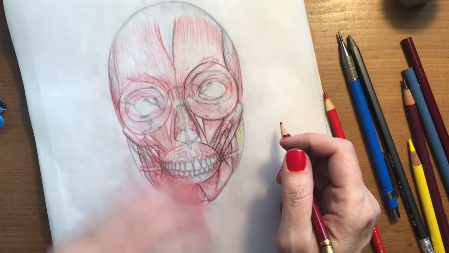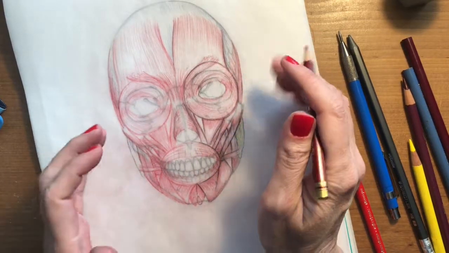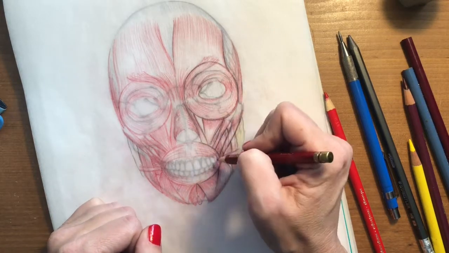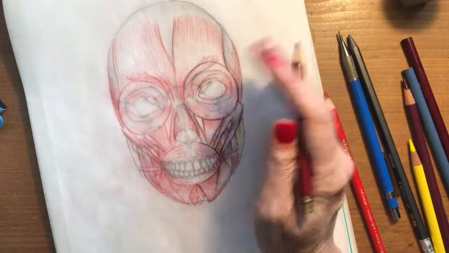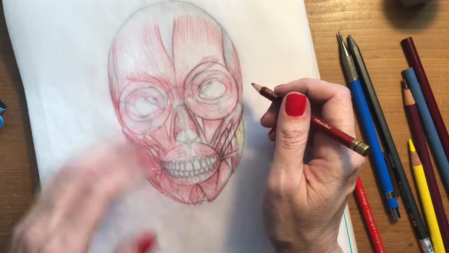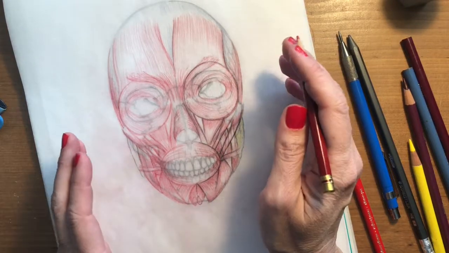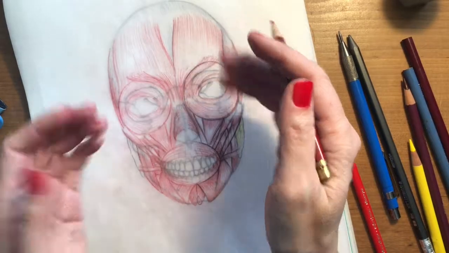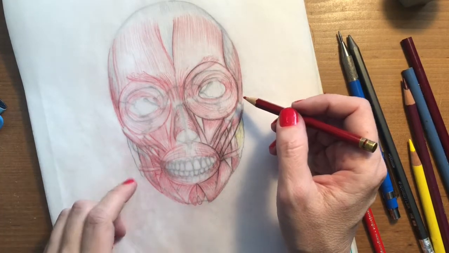So my next step with this would be to clean it up, add some depth where the muscles go underneath each other, add some highlights. If you're working digitally, that's super easy. You can throw it on a different layer. And if you're working traditionally like this, just spend a little bit of time giving it some form and remembering the shape of the skull and that the muscles are lying and curving on the shape of the face.